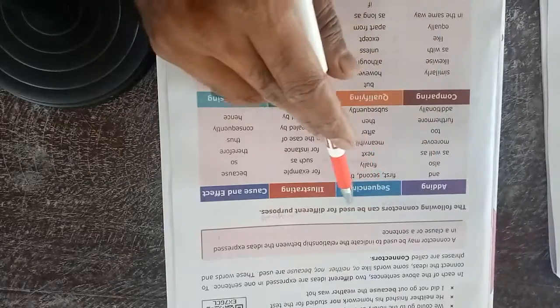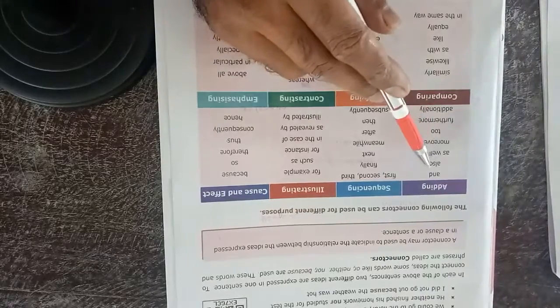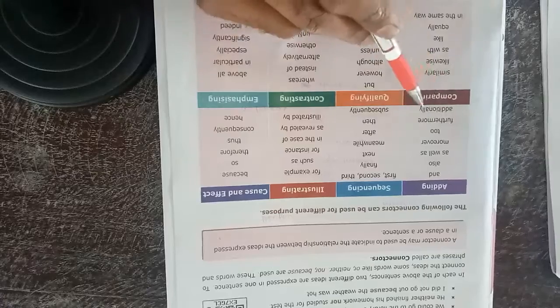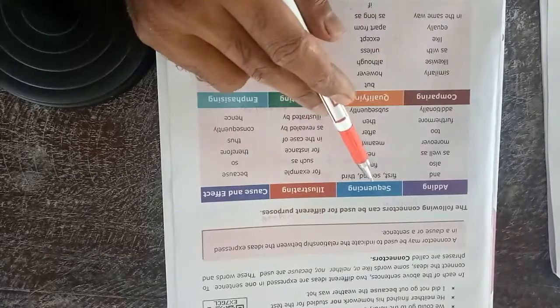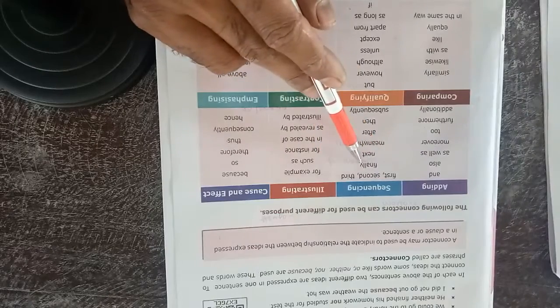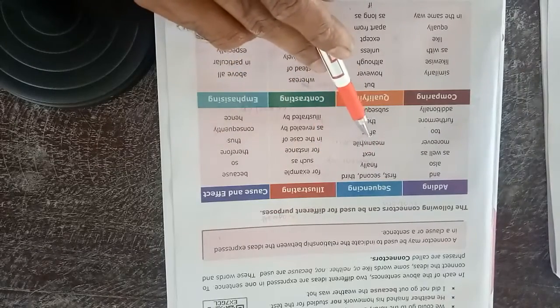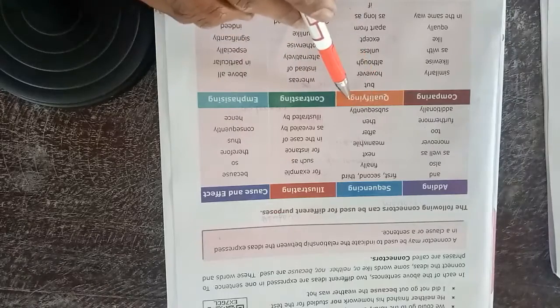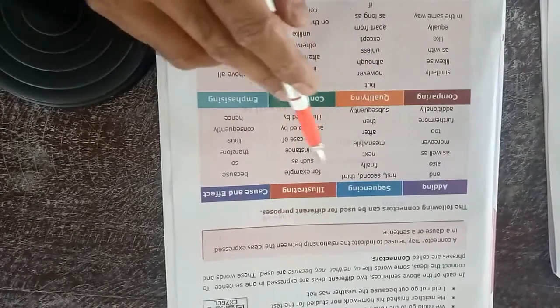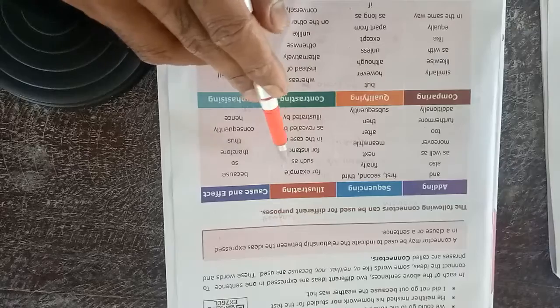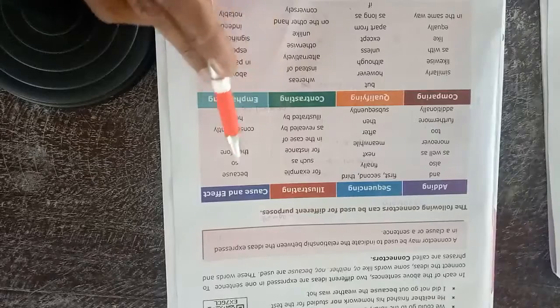Here the following connectors can be used for different purposes. Different types of connectors are given here. For adding, to join many sentences, commonly we use and, also, as well as, moreover, to, furthermore, additionally. Then for sequencing: first, second, third, finally, next, meanwhile, after, then, subsequently, first and foremost. There are different connectors we can use for illustration. Illustrating means to explain. We use for example, such as, instance, for instance, in the case of, as revealed by, illustrated by.